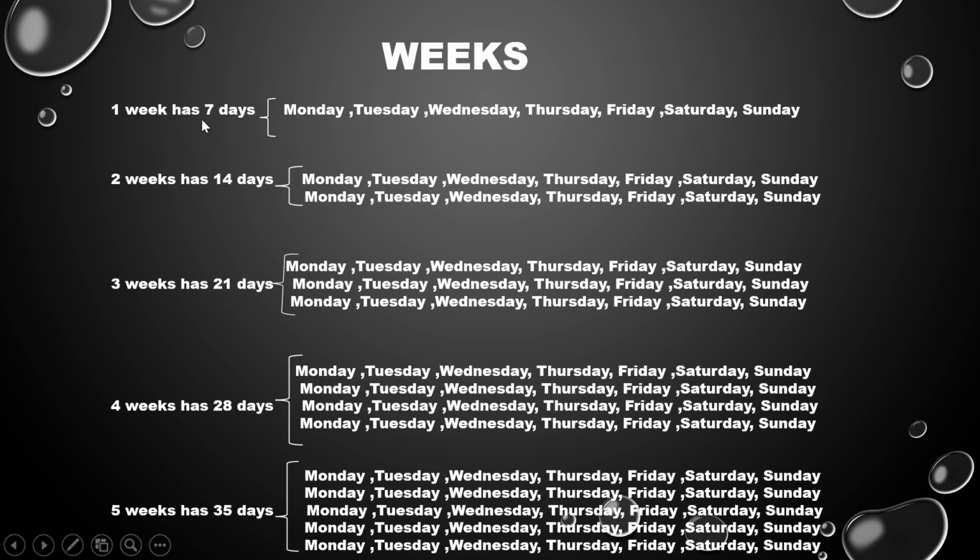So if you look carefully, you would notice a pattern. 1 times 7 equals 7, 2 times 7 equals 14, 3 times 7 equals 21, 4 times 7 equals 28, and 5 times 7 equals 35. So that means if you want to find out how many days are in a number of weeks, just times it by 7. For example, if you wanted to know how many days are in 8 weeks, just times 8 by 7, which is 56. So there would be 56 days in 8 weeks.